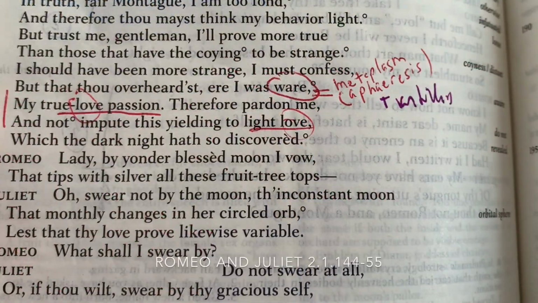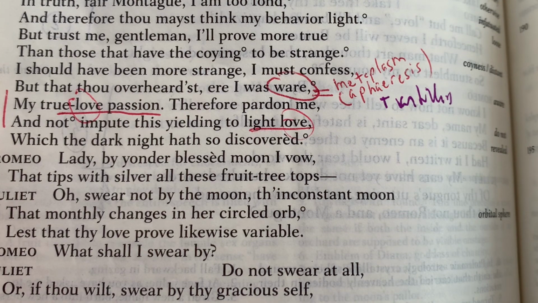I must confess, but that thou overheardest ere I was ware, my true love passion, therefore pardon me, and not impute this yielding to light love, which the dark night hath so discovered. Lady, by yonder blessed moon I vow, that tips with silver all these fruit tree tops. Oh, swear not by the moon, the inconsistent moon, the monthly changes in her circled orb, lest that thy love prove likewise variable. What shall I swear by? Do not swear at all.